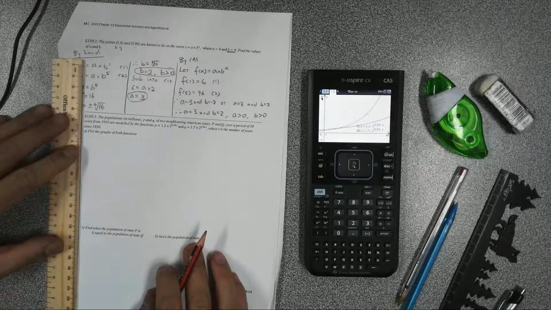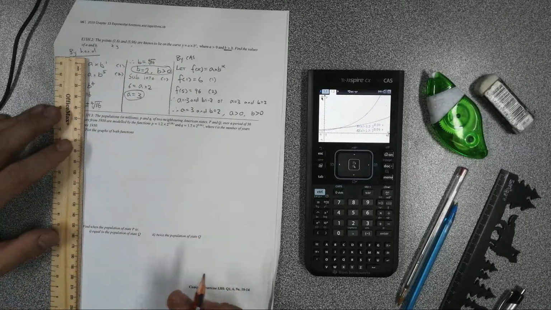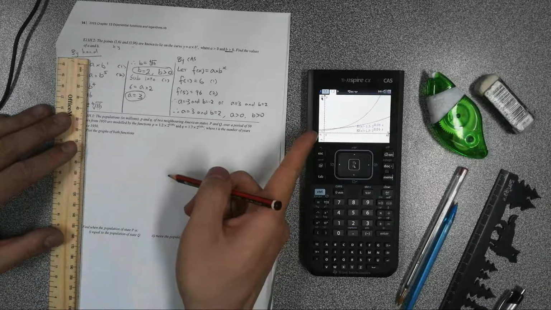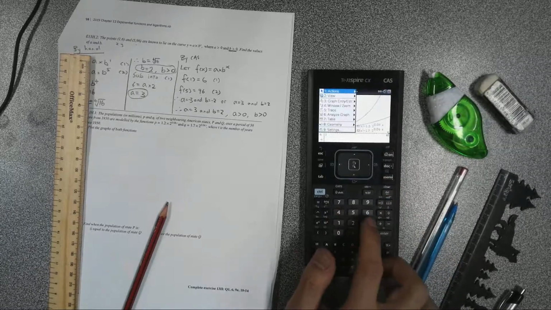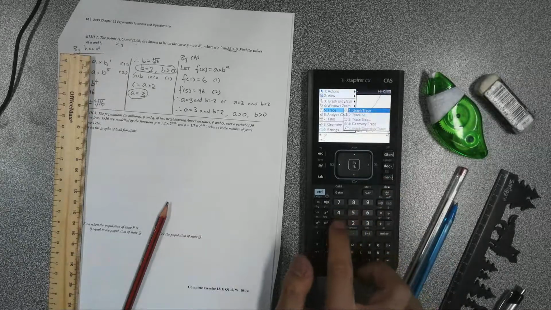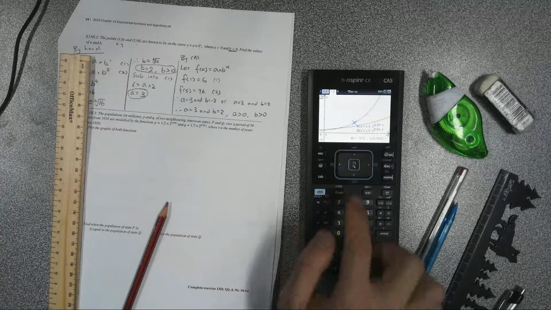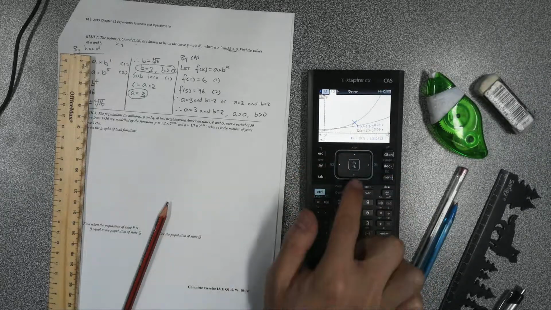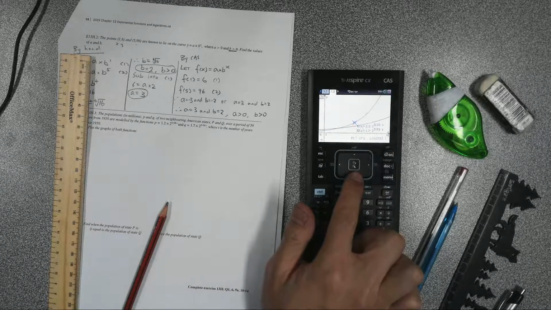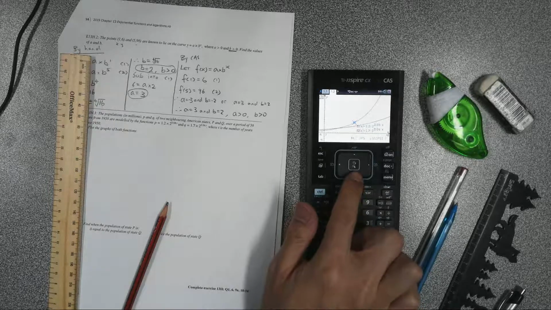Before we sketch our graph, let's take some coordinates on these graphs. We take these coordinates by using our trace function, menu 5, then 1. Right now the spider's on our blue graph. Keep in mind that to go between your graphs, you can press the up or down button. That allows the spider to cycle between your two graphs.